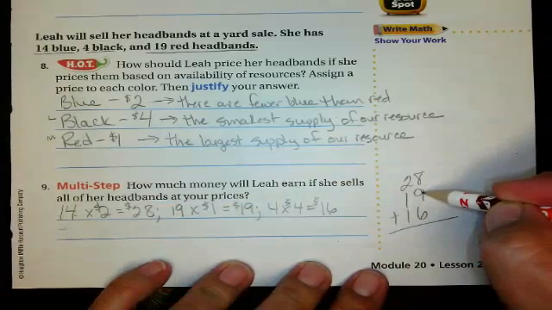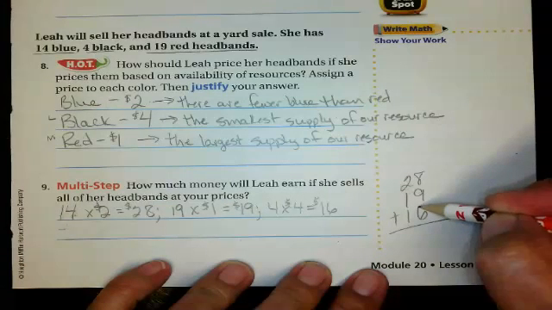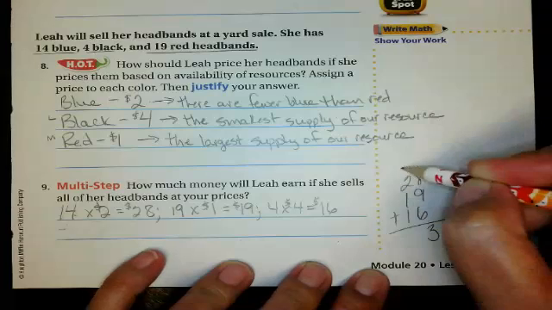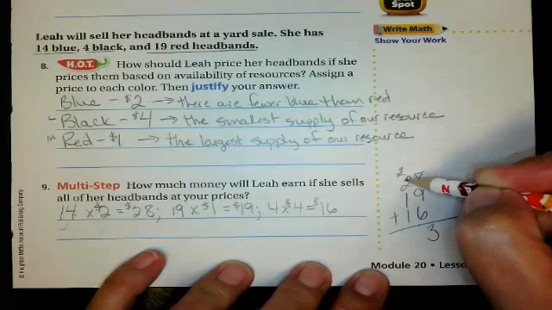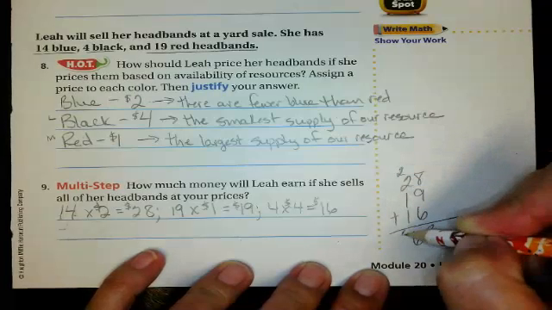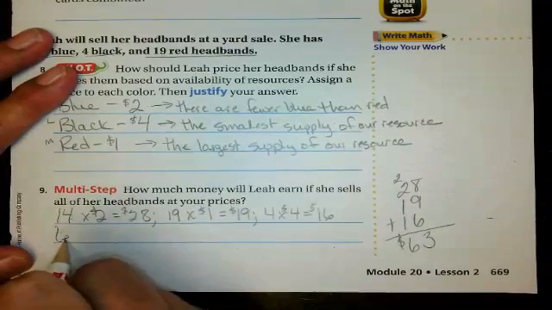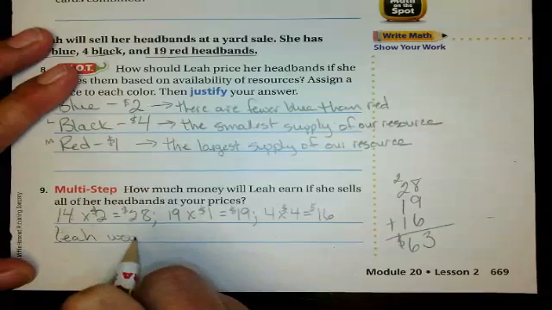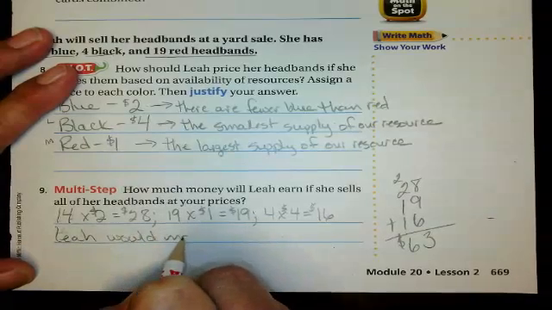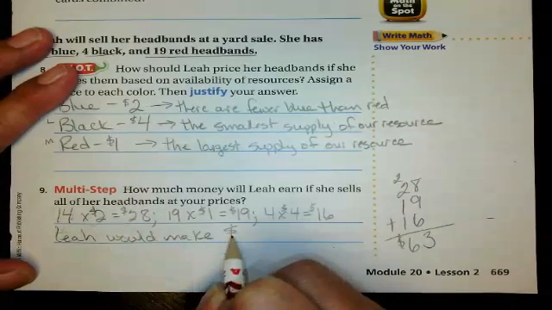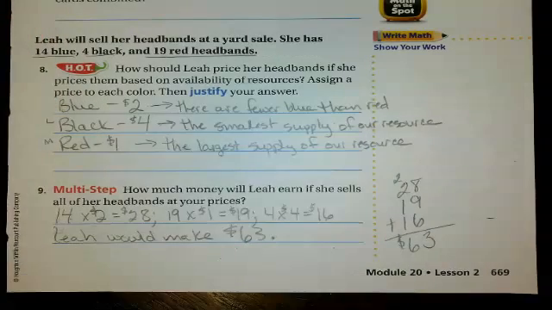8 and 9 is 17, 18, 19, 20, 21, 22, 23, 2, 3, 4, 5, 6. Leah would make $63 if she sold all of her headbands.